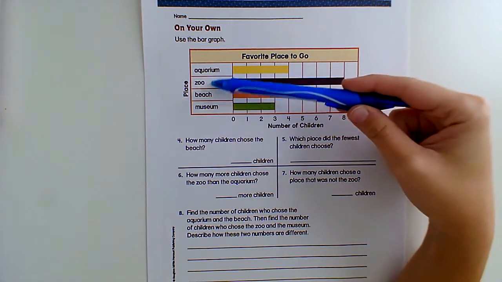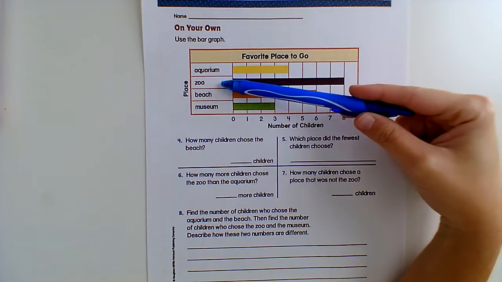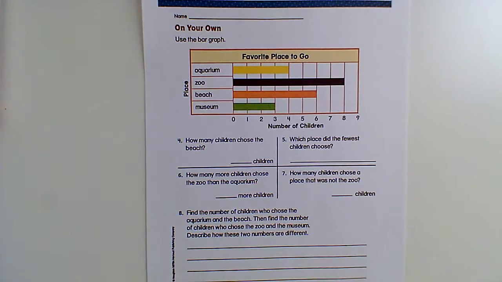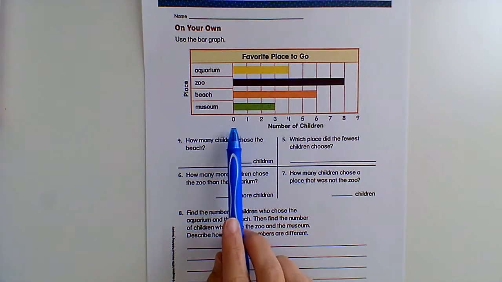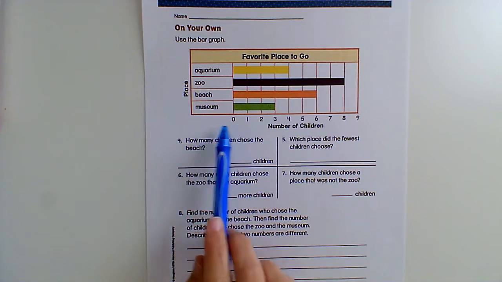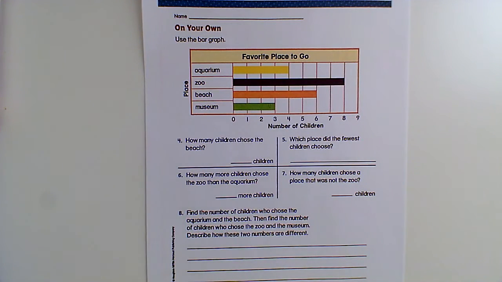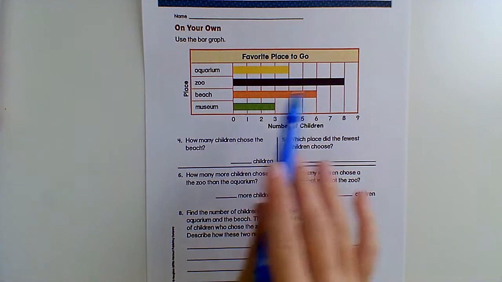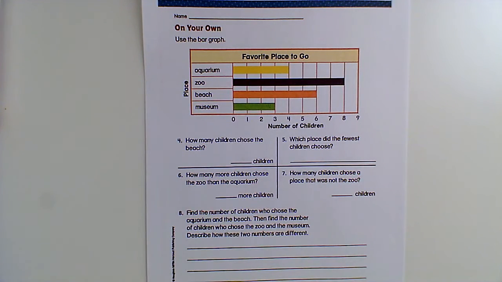And we have 4 different places here. We have the aquarium, the zoo, the beach, and the museum. These are the number of children that voted for their favorite place to go at the bottom. Now, just like picture graphs, when we read a bar graph, we're going to total it up and write the number on the end so we can see the number of children that like certain places.